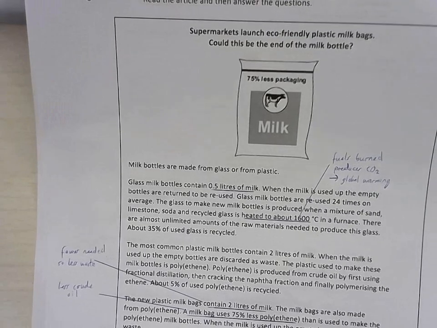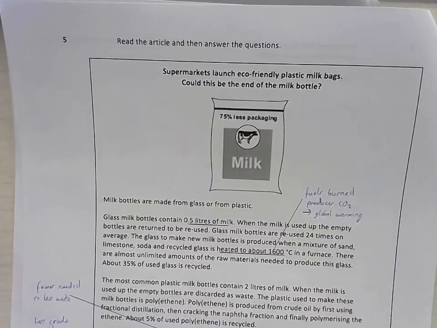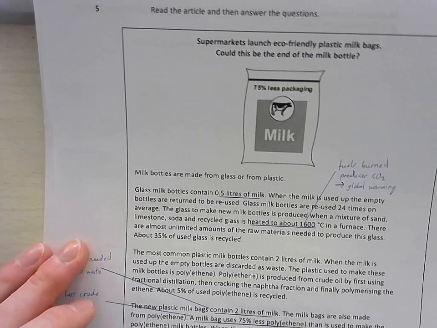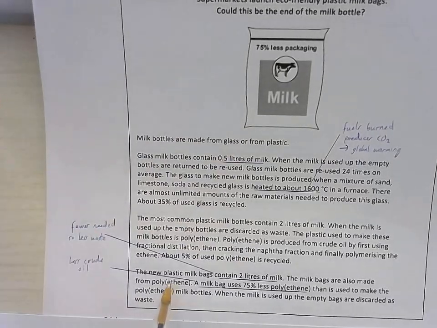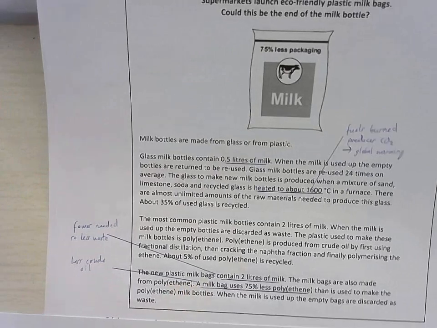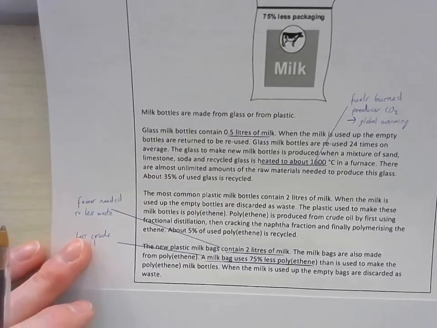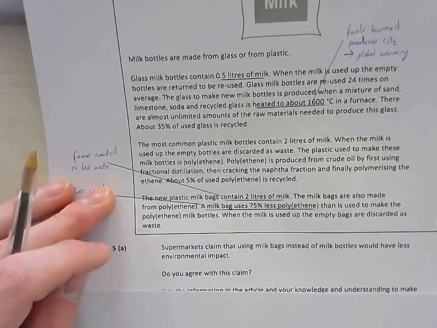Okay, over the page to our last question. So this one is about what kind of milk bottles should be used. So we've got milk bottles that are made from glass or plastic, and then we also have this option of new plastic milk bags. So I've just highlighted some key information here that we're going to need to answer the question. And again, it's about a claim.